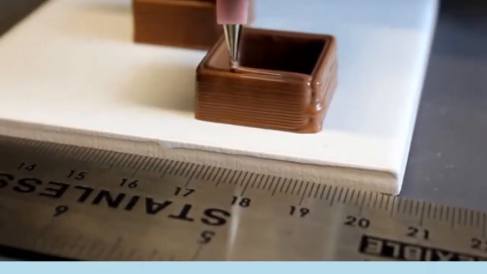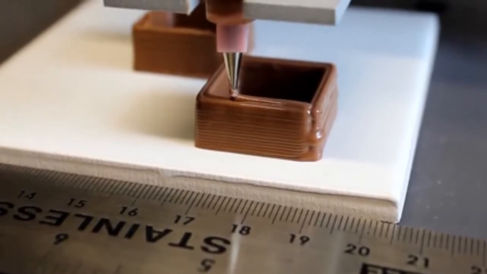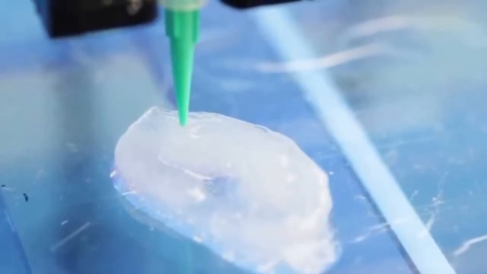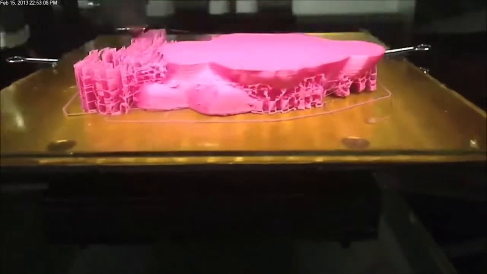The mathematical model will define for each point in time what the printer should print at one height. The next step in the model will then define what to print on top of the first layer, and so forth. The result is a 3D object which shows how the mathematical model has evolved over time.